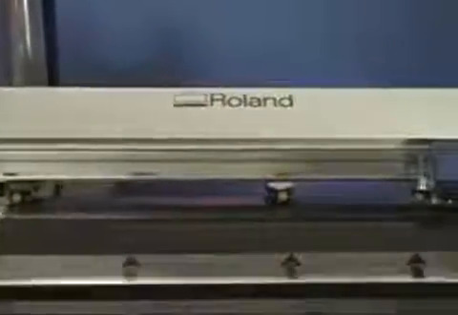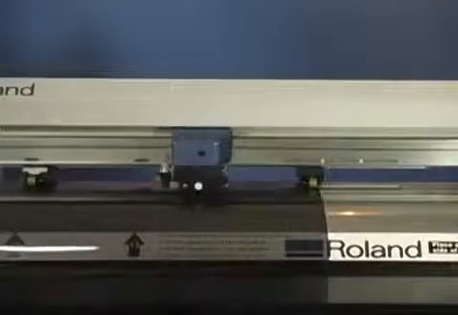The window tinting market has existed for decades, and a Roland GX400 Pro Cutter is the number one tool tinting professionals are now using to increase efficiency, minimize waste, and maximize profits. To begin, let's make sure you have everything on hand.